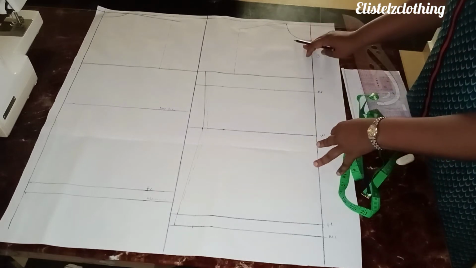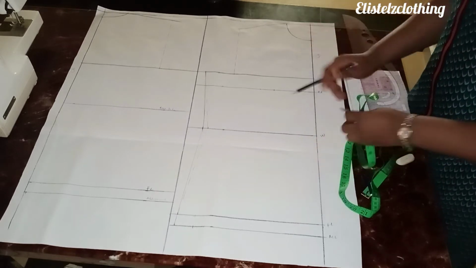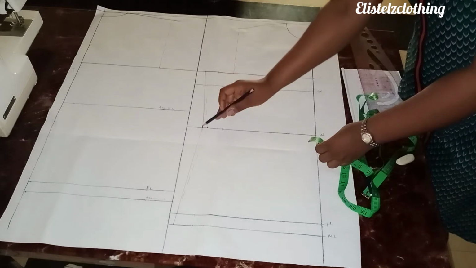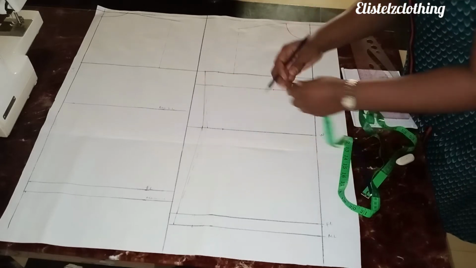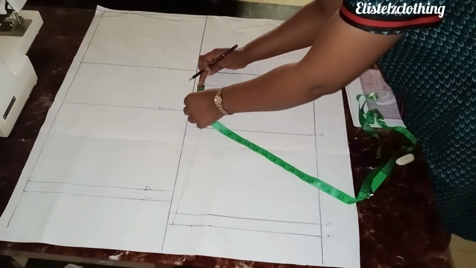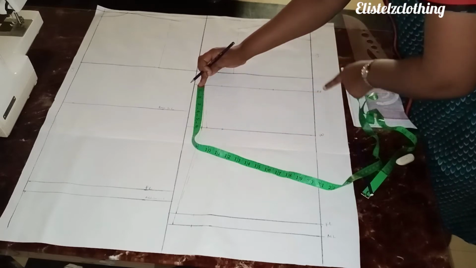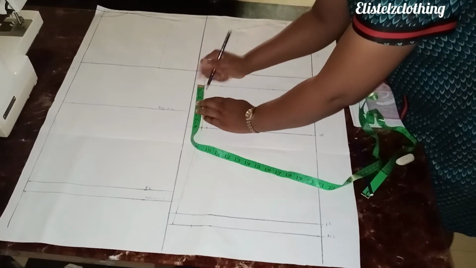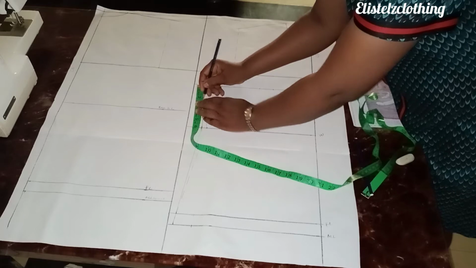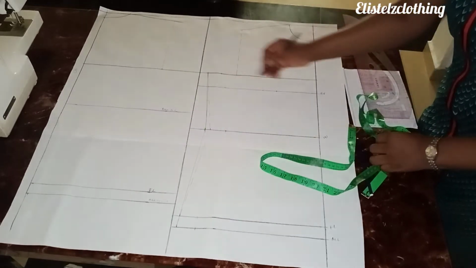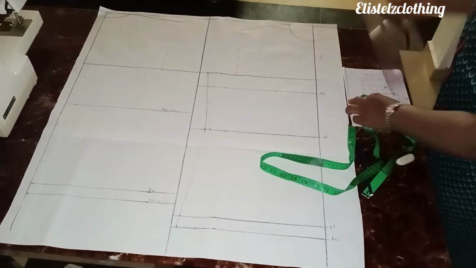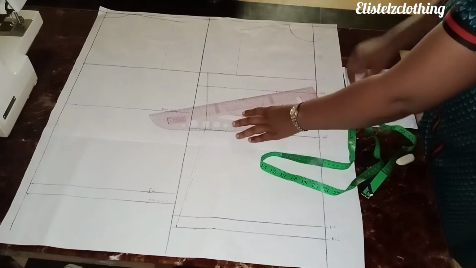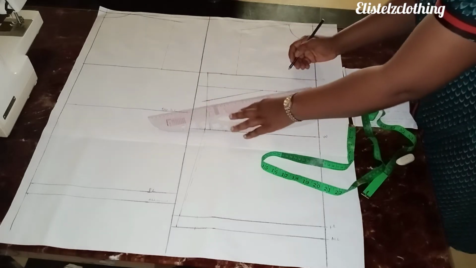We'll measure down her bust dart. Remember the difference between the half length in the front and the back is 2 inches, okay? So you place your tape on your bust point line like so, and you measure down your 2 inches, okay? Now we're going to connect from here to the 1.5 that we came out with. So here we have it.